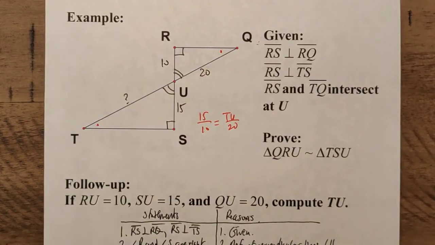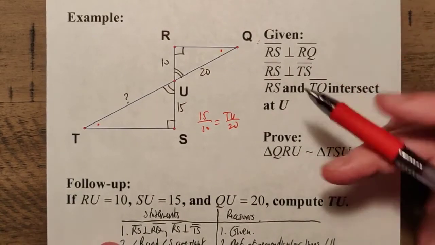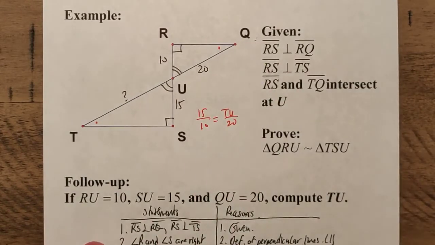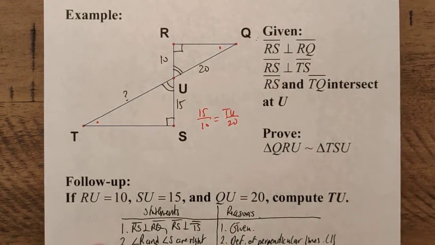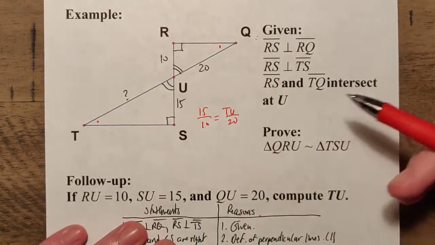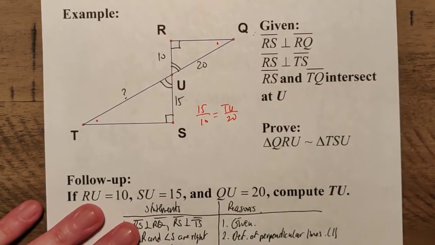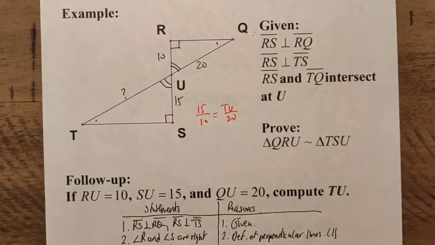So RU and SU are in correspondence here, right? And similarly, TU and QU are both hypotenuses of the triangle. They're both opposite congruent angles, so they correspond as well. So, by matching up the corresponding sides with each other, we have this sort of thing here. And as a result, we can write this out.